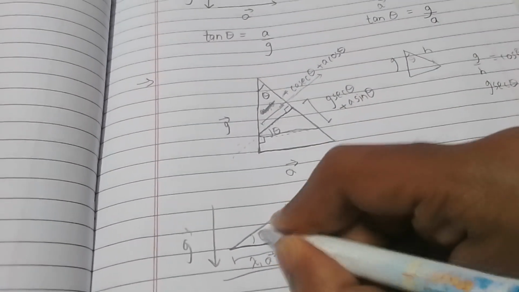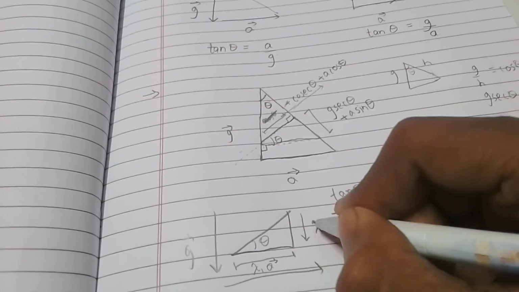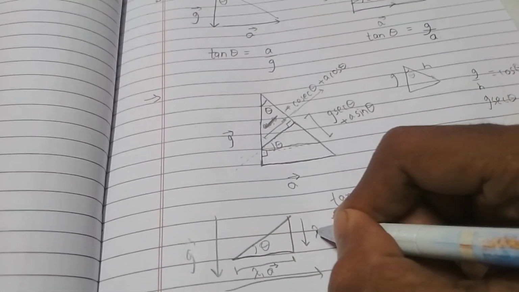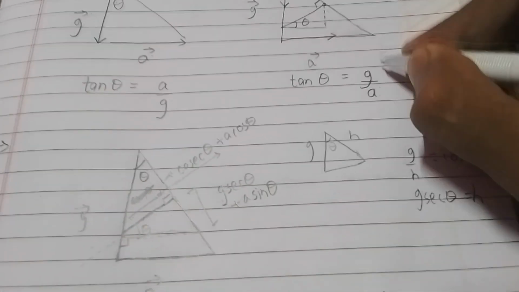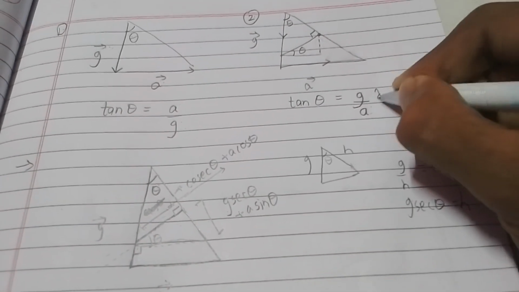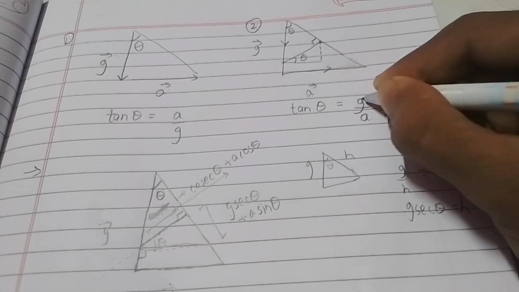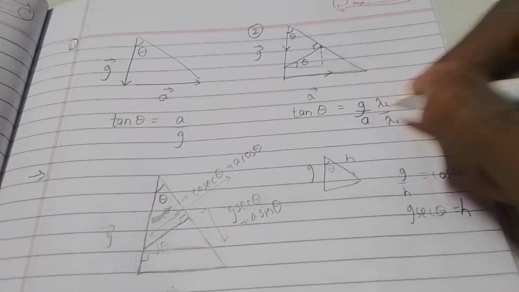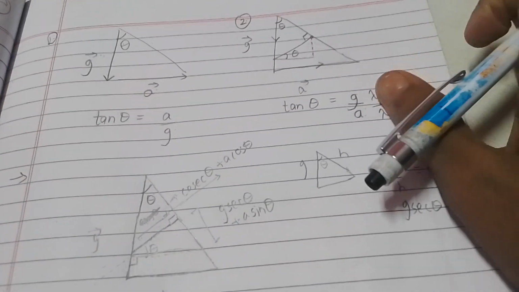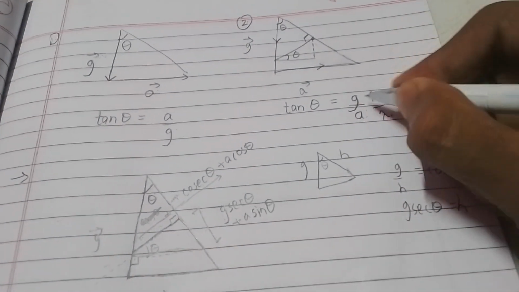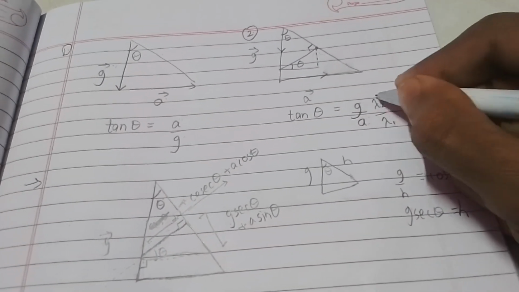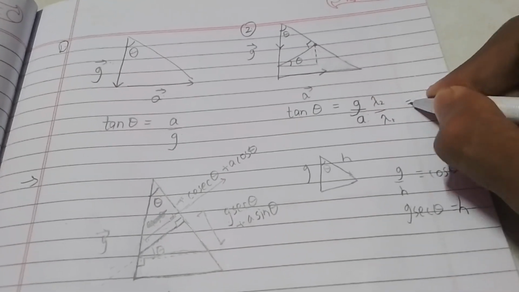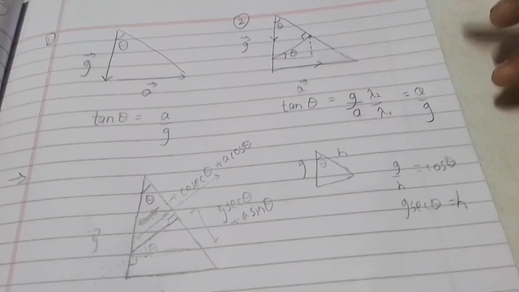So in this case tan theta is lambda 2 g vector upon lambda 1 a vector. Thus this is g lambda 2 upon a lambda 1 and not simply g by a. And these lambda 2 and lambda 1 are such that it makes this whole equated to a by g.